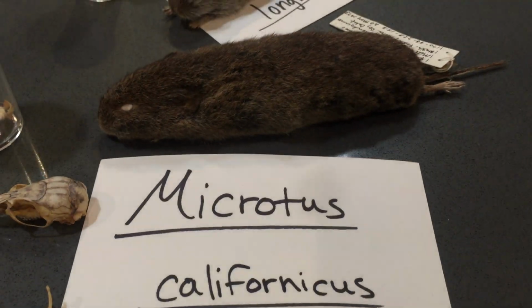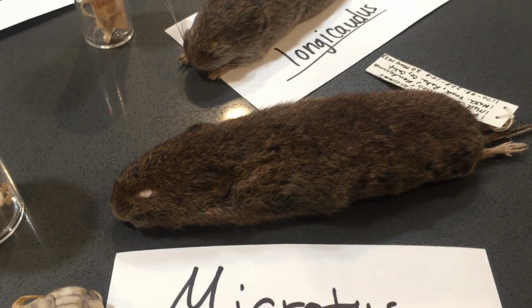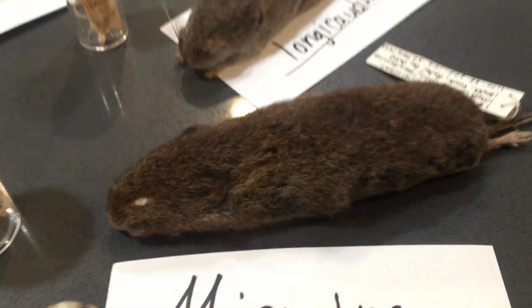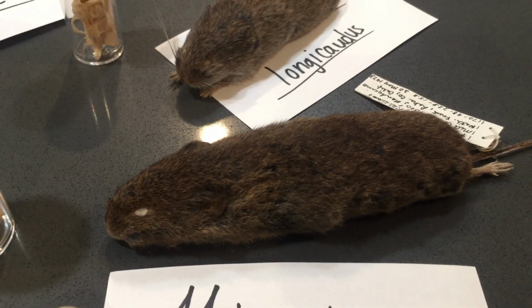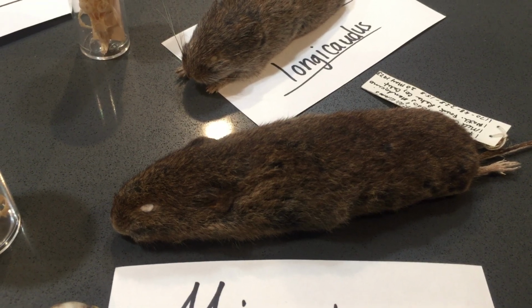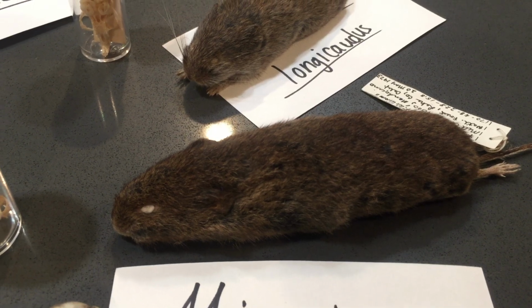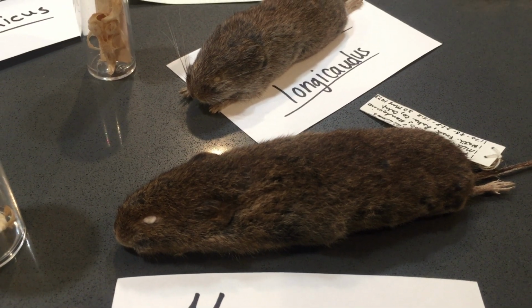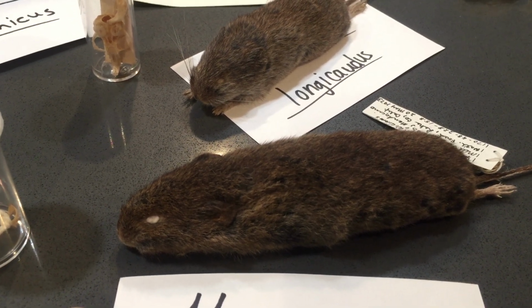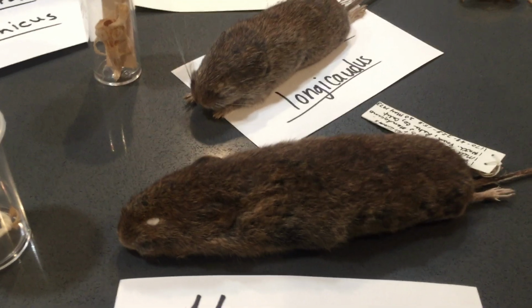So this is Microtus californicus, and they can get fairly big. So there's good eating in one of these for an animal. Even wolves in northern North America feed on voles and lemmings when they're abundant, because it's such an easy food supply. Just catch enough of them and you're full.